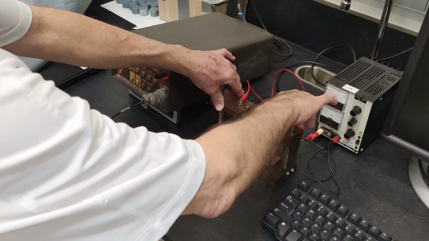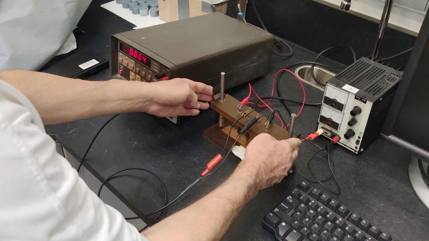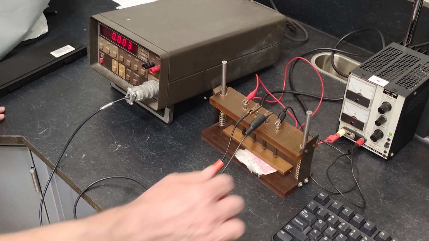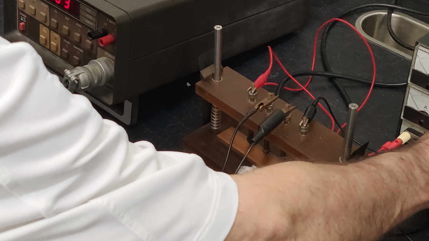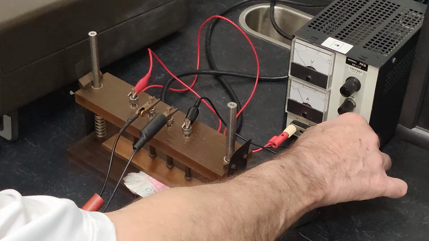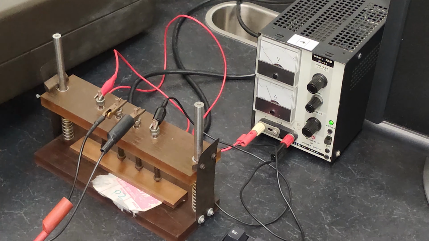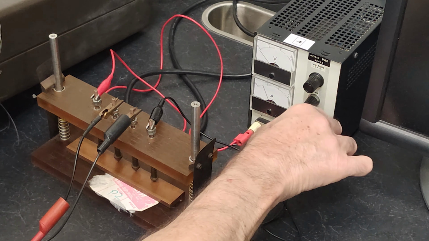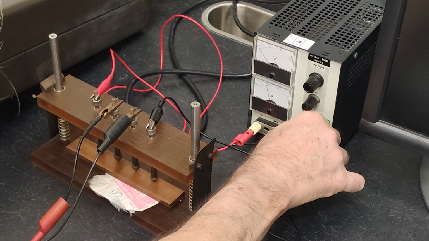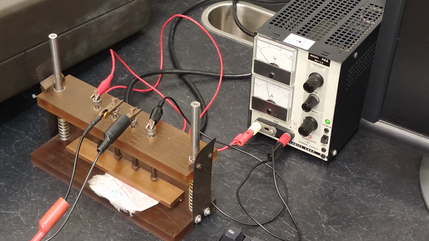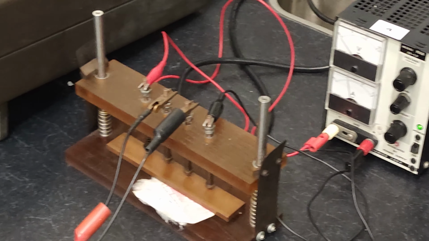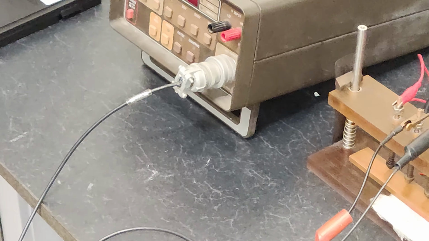I'm going to push the 4 rods towards the sample, and read a current of half an ampere, and I'm going to look at the voltage.